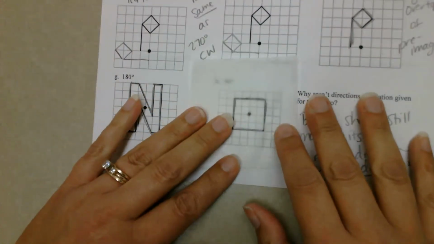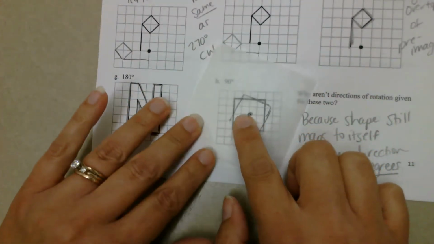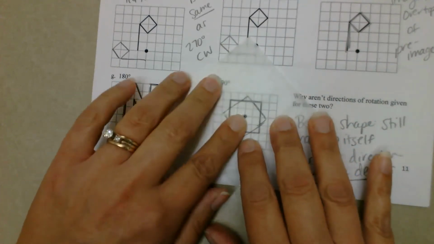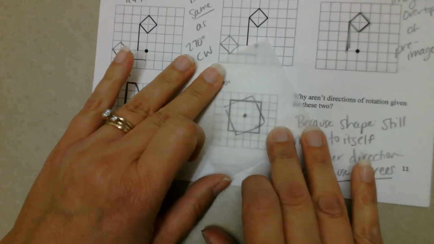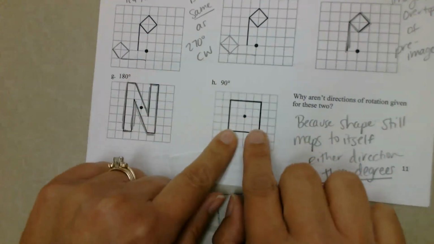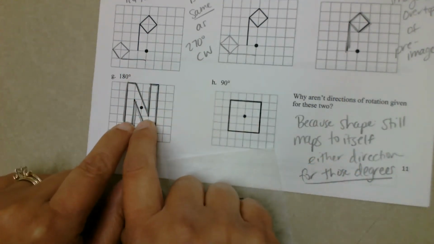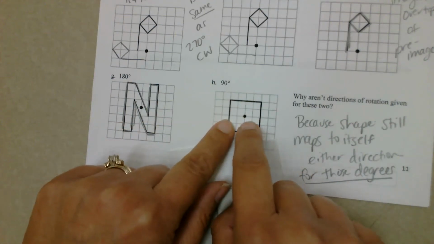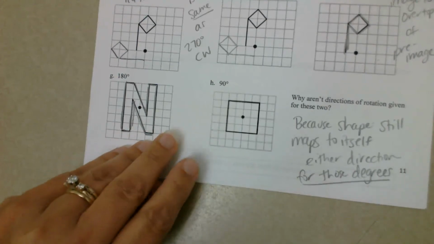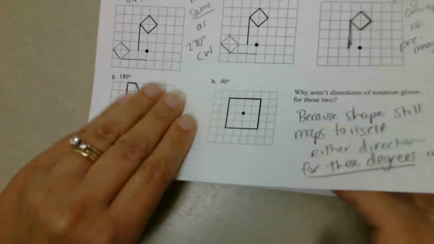If I would have done 45 degrees on the square, right? That's not going to work. What if I would have done like 60 degrees? It does not match up with itself. Only 90 here and 180 here. 90 and 180 and 270 would actually all work here. And we're going to learn more about that later in the chapter. A little foreshadowing.